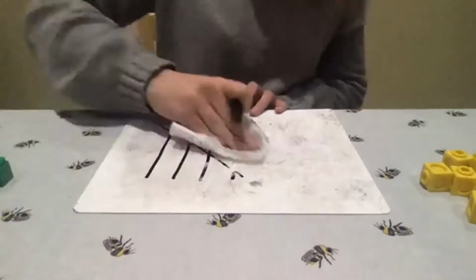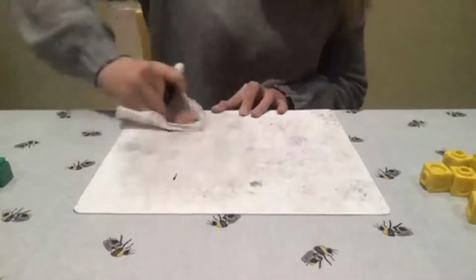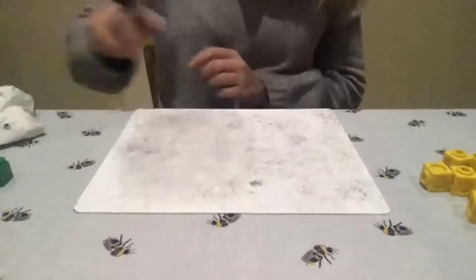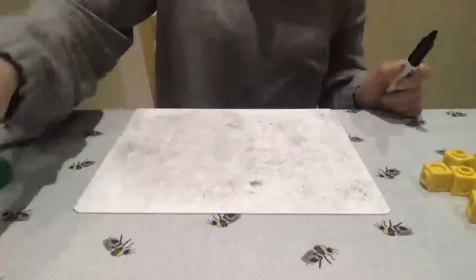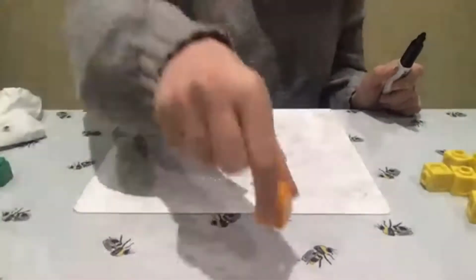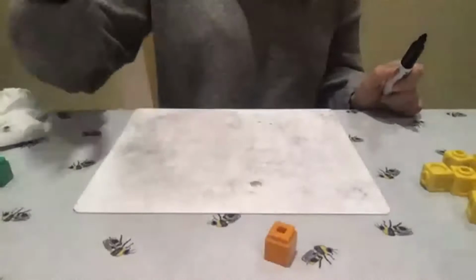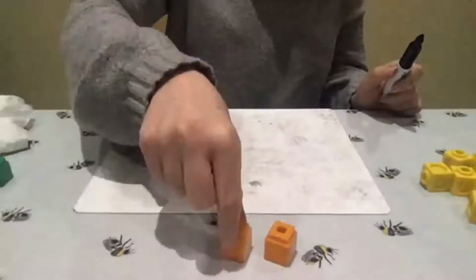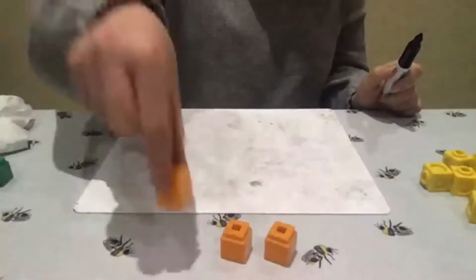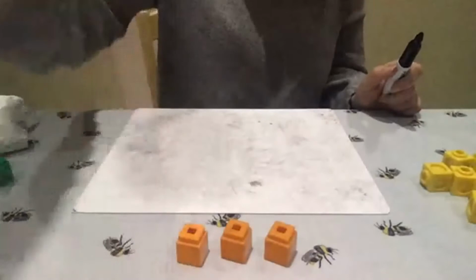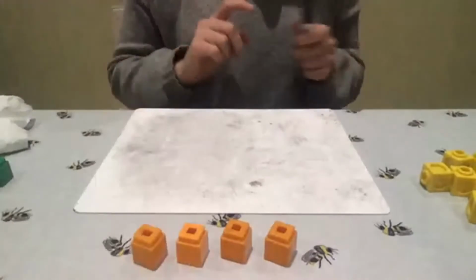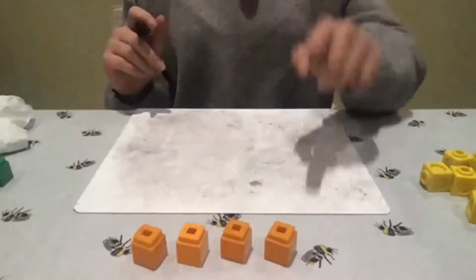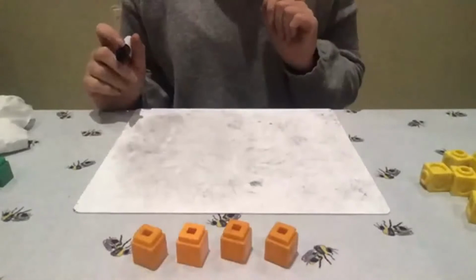Okay, year 2, so now we're going to draw some tallies together. So I would like you to get 4 of your orange squares. So I will do the same. 1, 2, 3, 4. There we go. So I've got my 4 orange squares or cubes. You should have squares, okay?